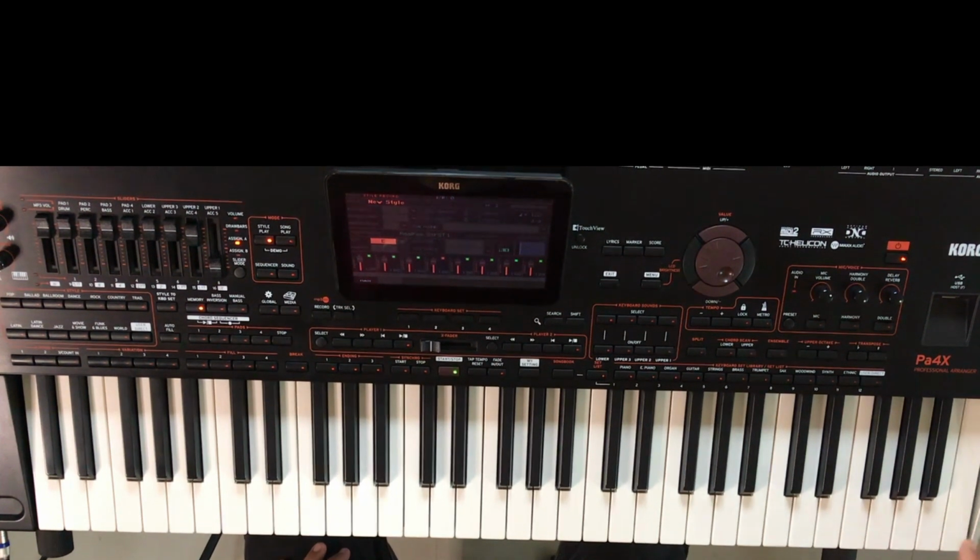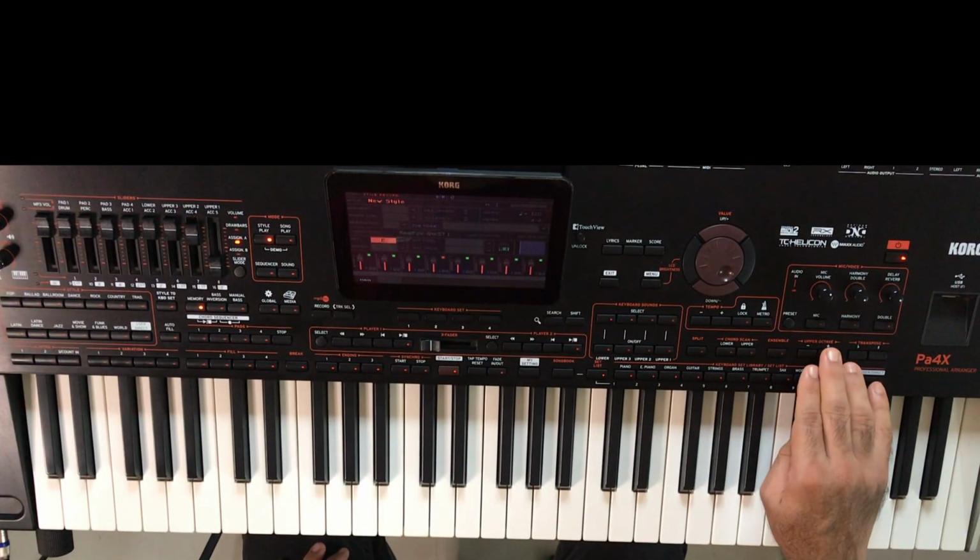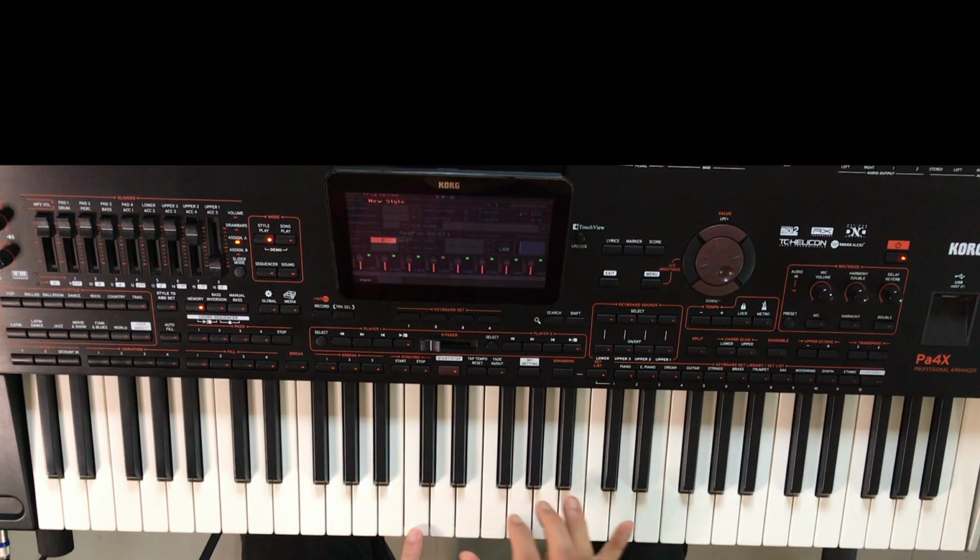This key has an RX noise. There are 3 more octaves after this. I am changing the octave transpose to +3. Now these 3 octaves have guitar RX noises.